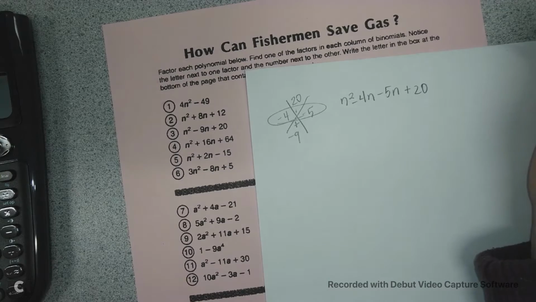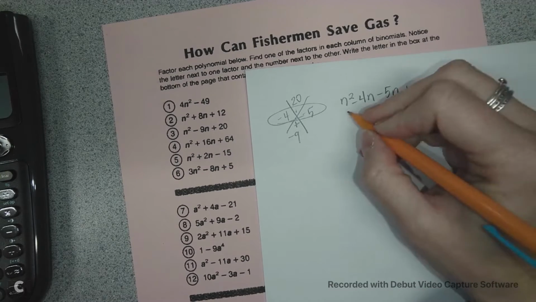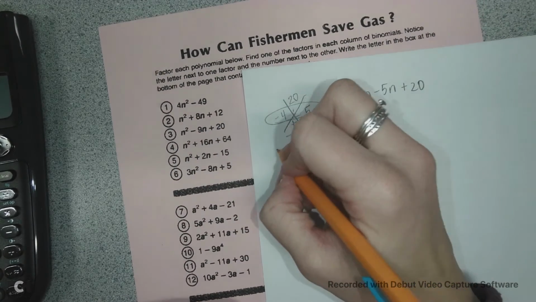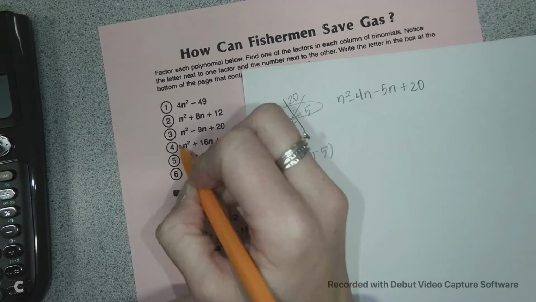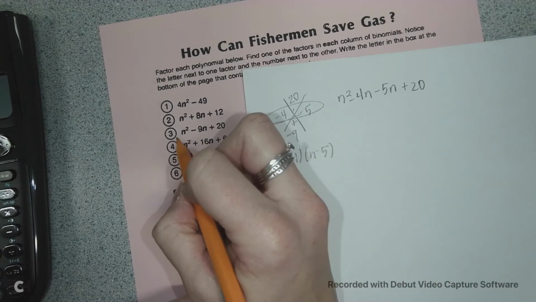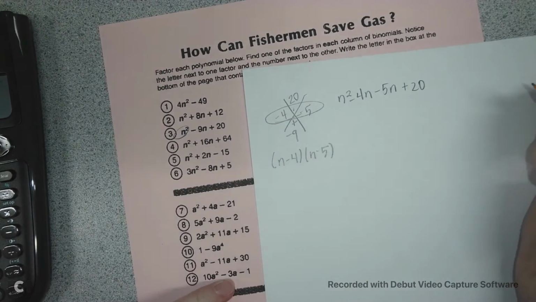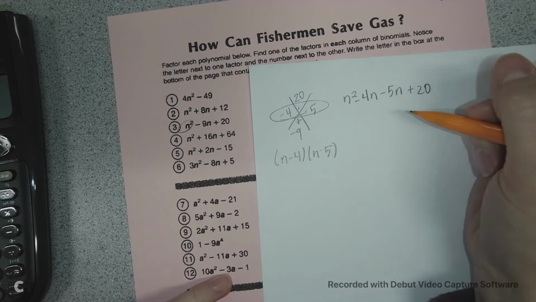plus 20. If you remember the trick, you don't have to write this all out. You could just go to your answer. So your answer will be n minus 4 and n minus 5 because my polynomial has a leading coefficient of 1. If you don't remember though, you can always keep going.